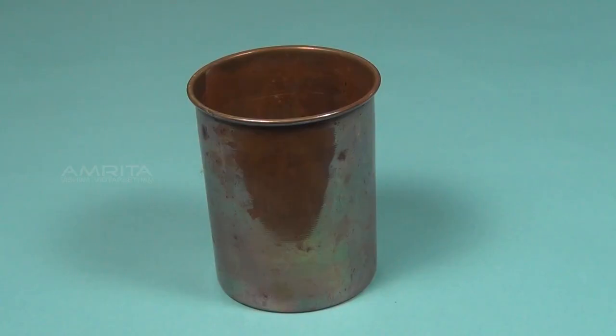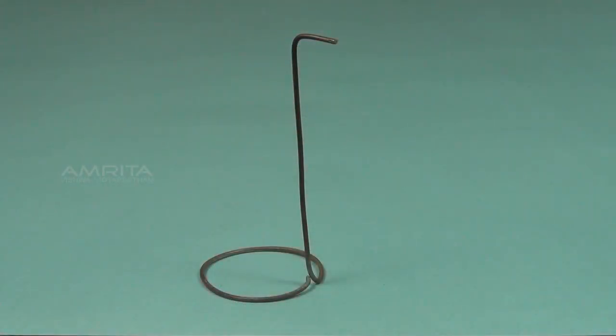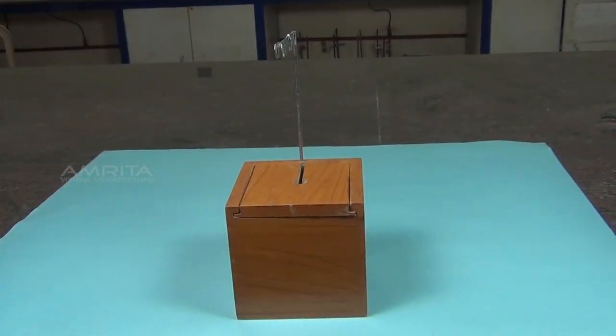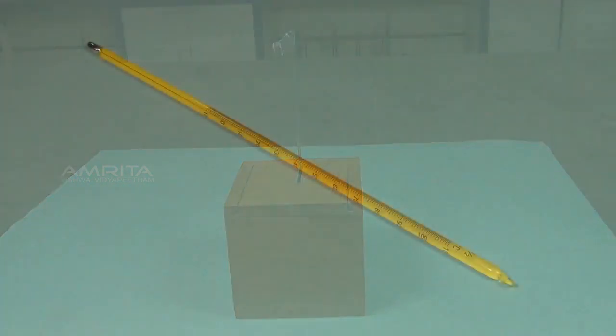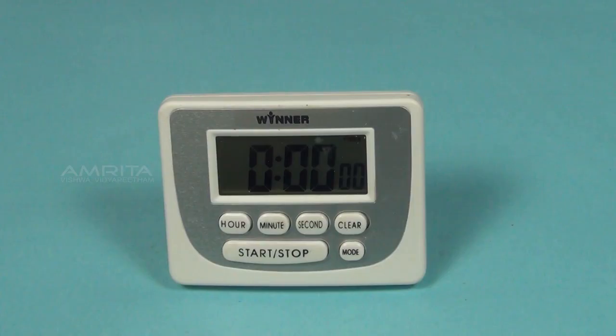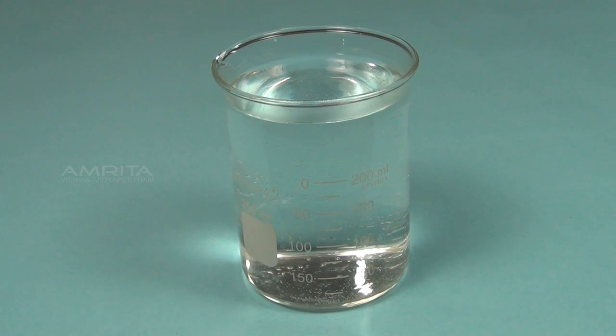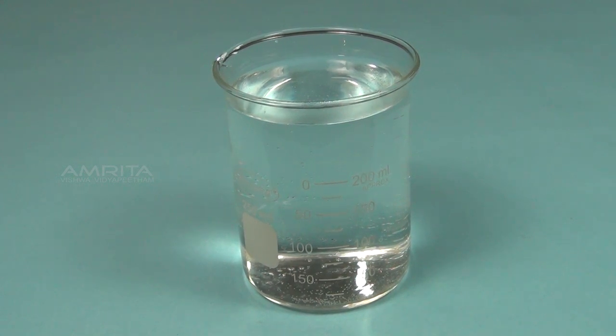Materials required: copper calorimeter, stirrer, wooden box with a clamp and stand, thermometer, stopwatch, hot water of about 80 degrees Celsius.